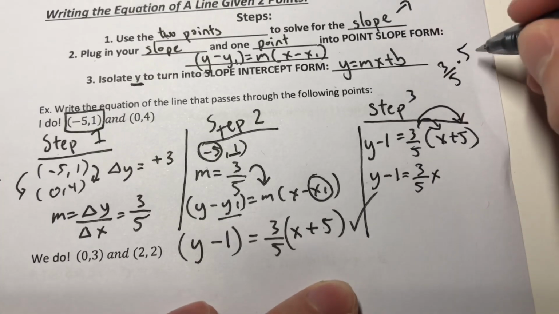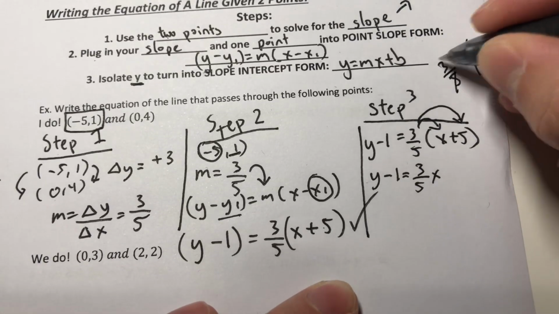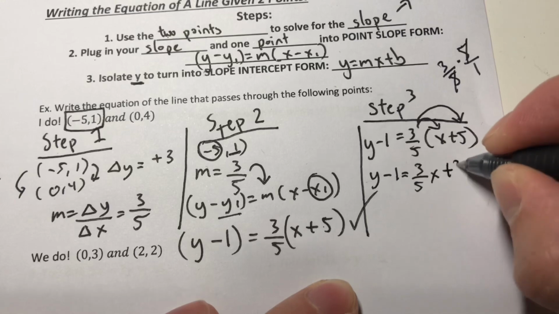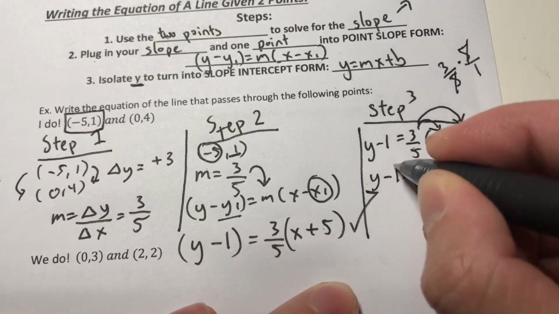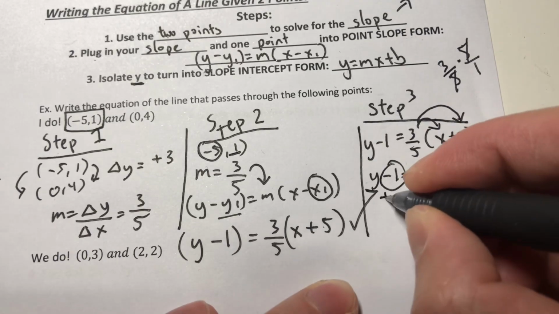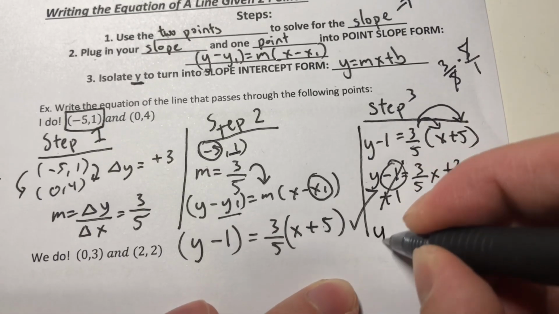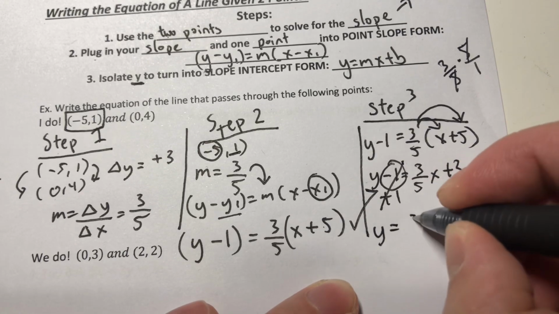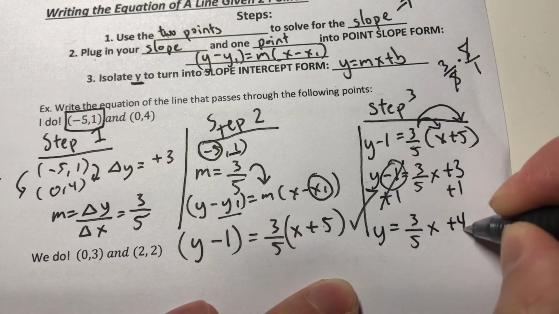This cancels out because you have 5 over 1, so 5 and 5 cancel out, and I just have 3. The last step to get y by itself is I need to get rid of this -1 with a +1. This cancels out. Y is equal to 3 over 5 x plus 4.